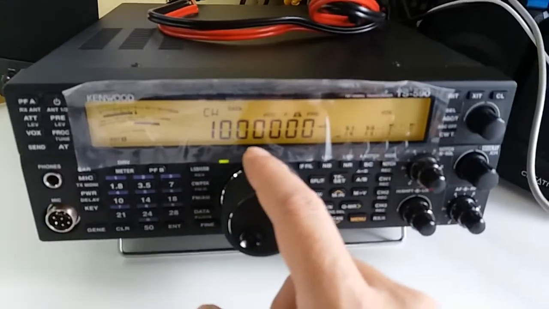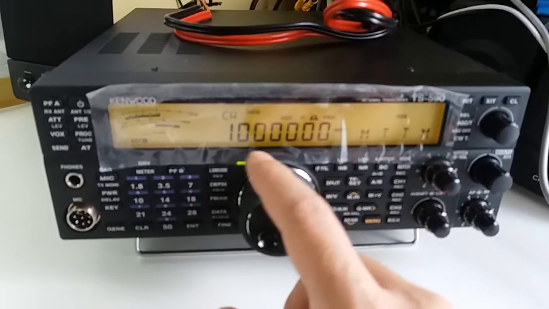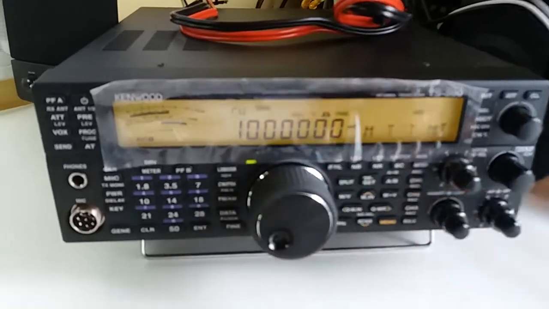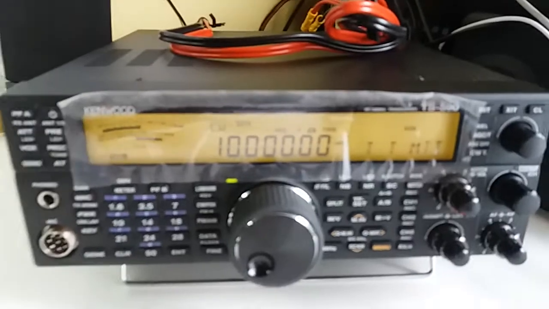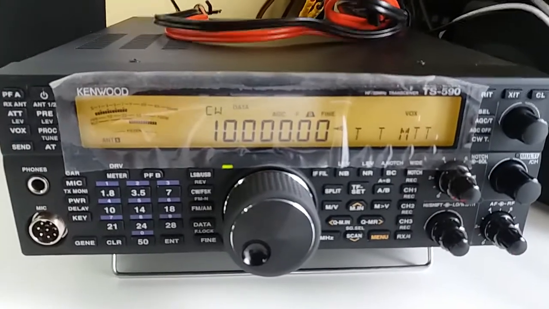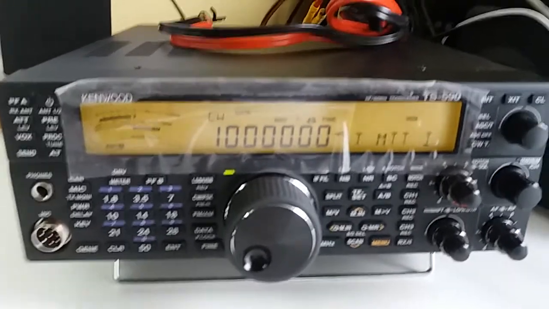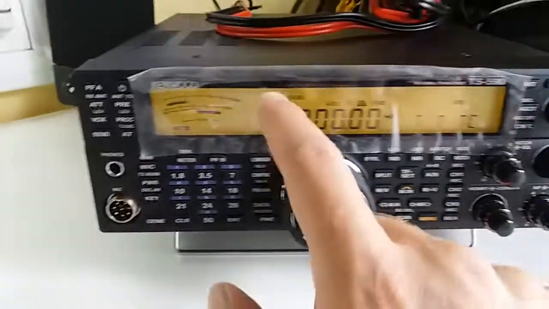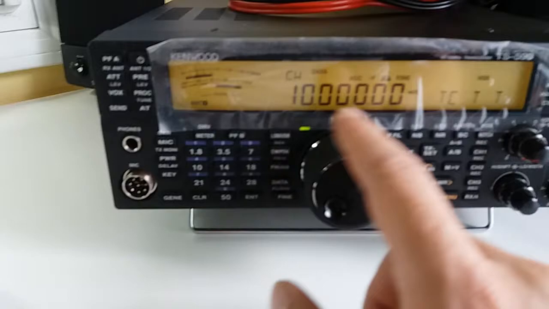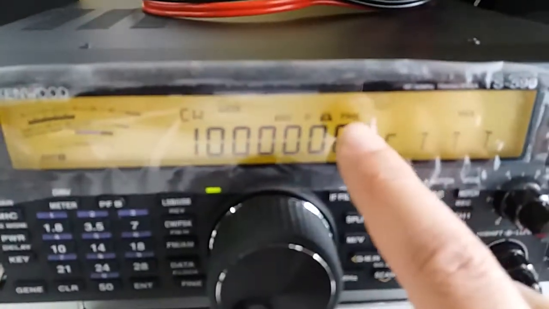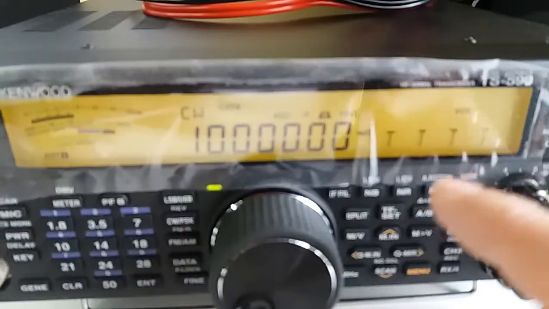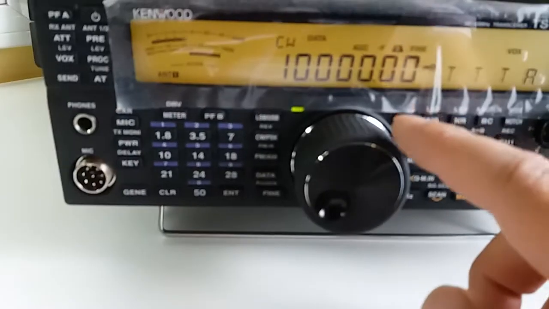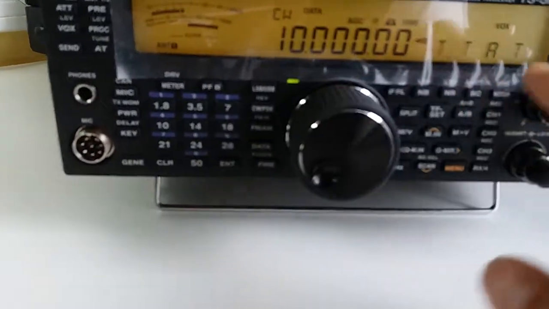So one way to do this is to tune your 590 into a world standard clock, say at 10 megahertz, the one I decided to pick, and see how much the frequency drift of the local oscillator is. So I choose CW, fine tune, because we are going to play with very fine adjustment of the frequency.